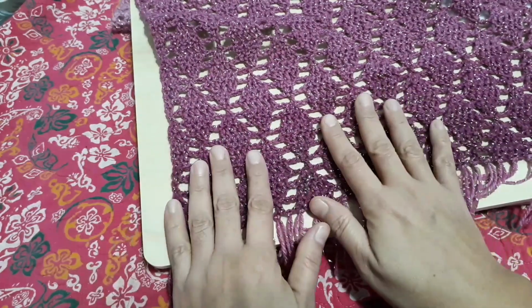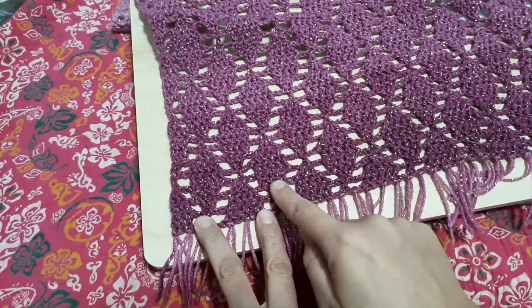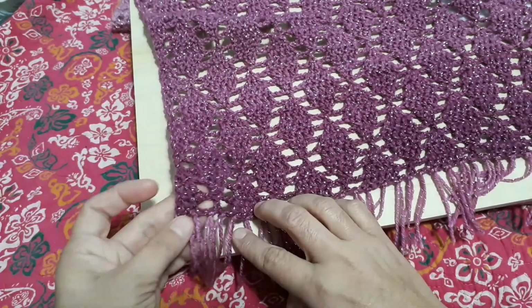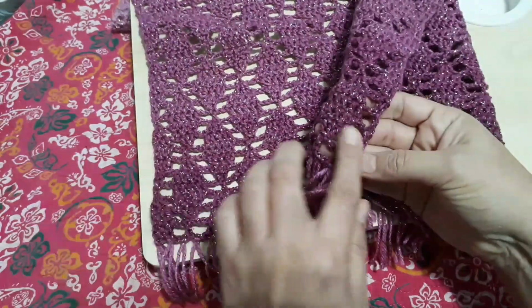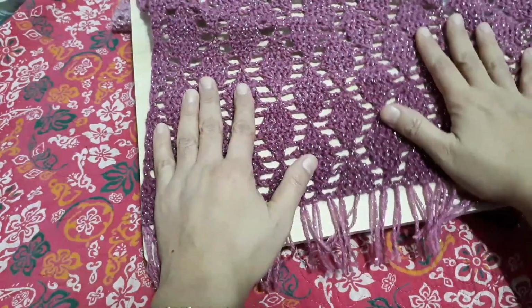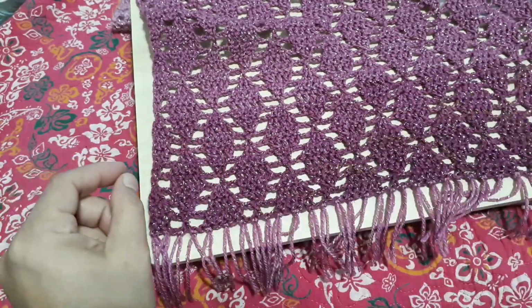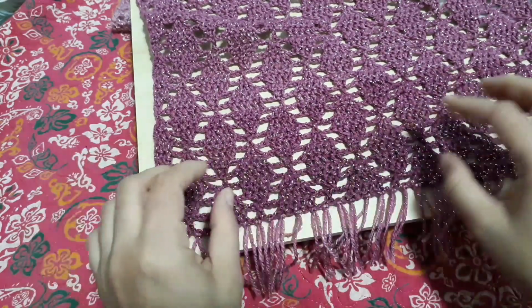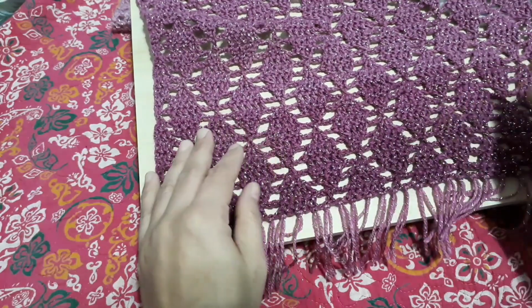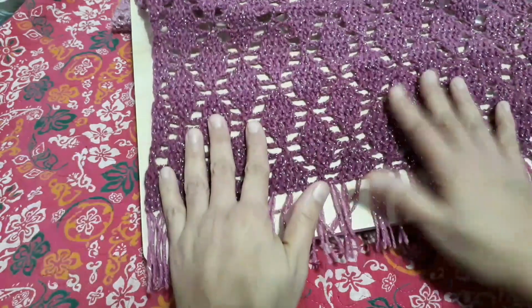So basically the foundation chain should be in multiples of 10 plus 5, and 3 stitches here on this edge and 3 stitches here on the other edge. So the main calculation should be 10 plus 5 plus 3 and 3, that means 6. So 10 plus 5 plus 6. So any multiple of 10 you want to take, you have to add 5 to it, and then you add 6 for the edges.